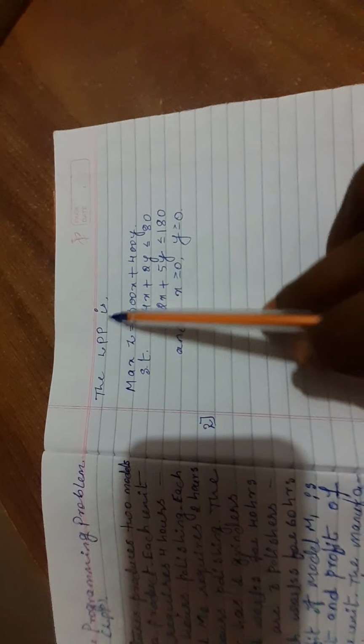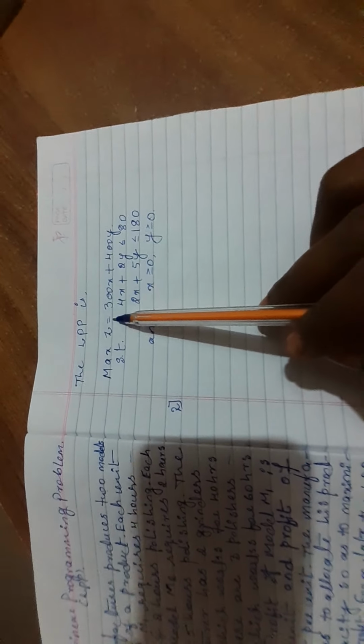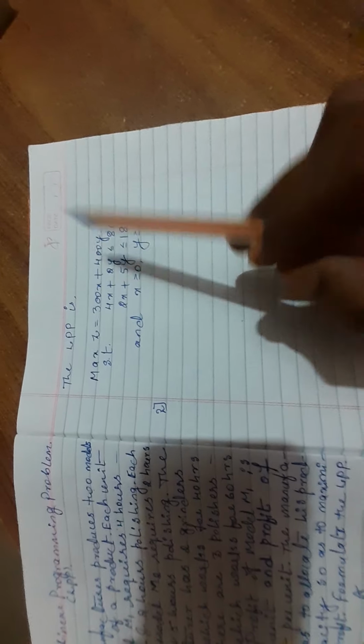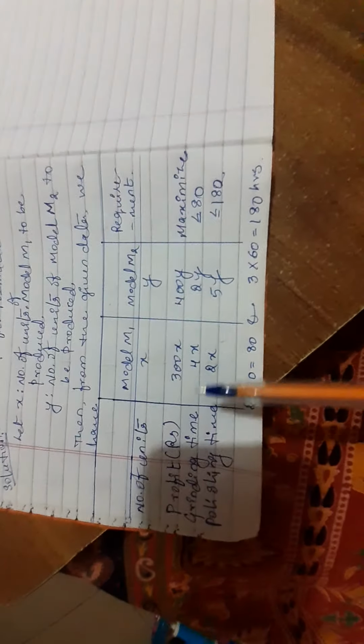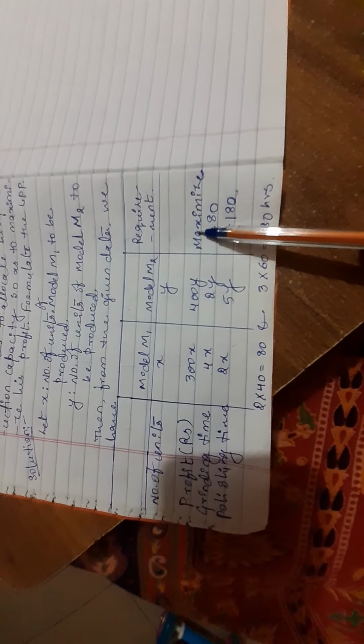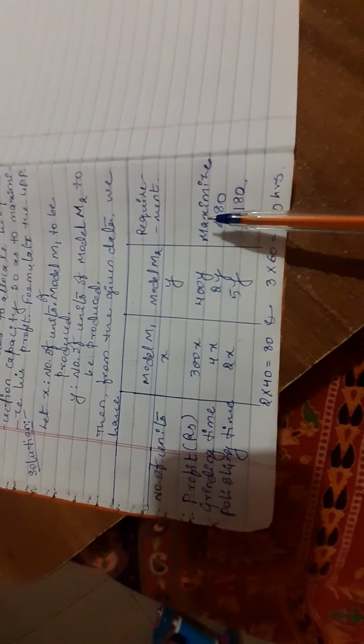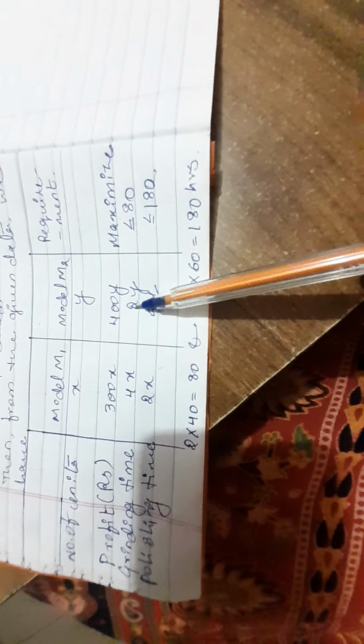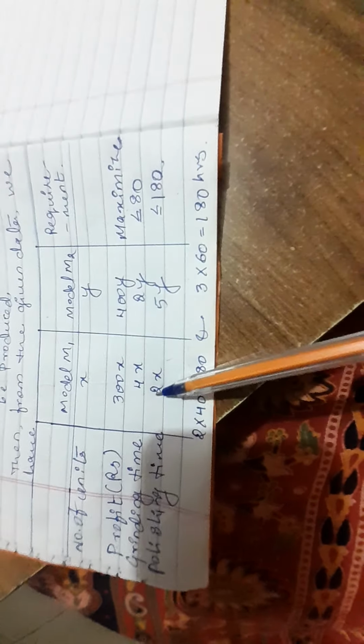So the given LPP is maximize Z equals 300x plus 400y. Here you can look at the table. Because of the term profit, maximize Z, where Z is the objective function. Then subject to the constraints, ST stands for subject to the constraints: 4x plus 2y less than or equal to 80, 2x plus 5y less than or equal to 180.